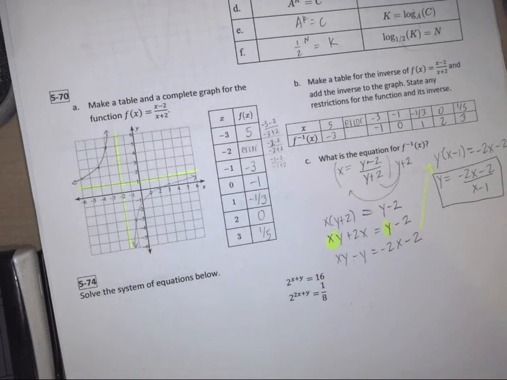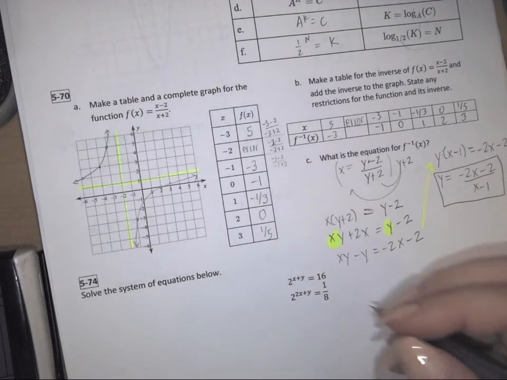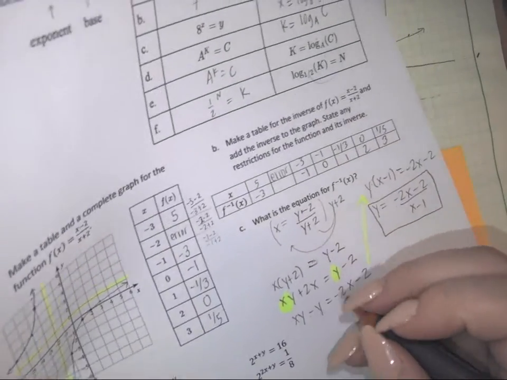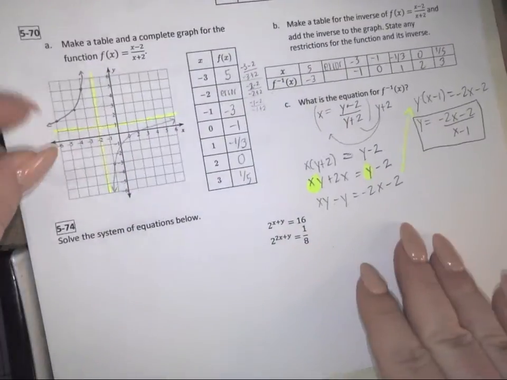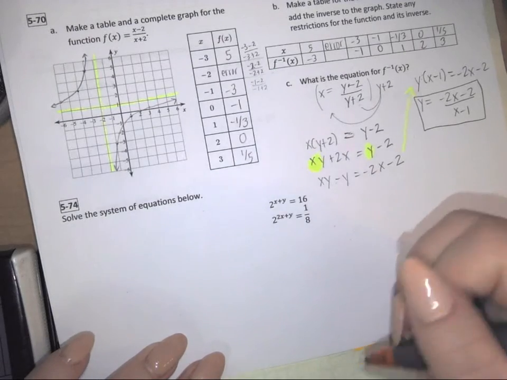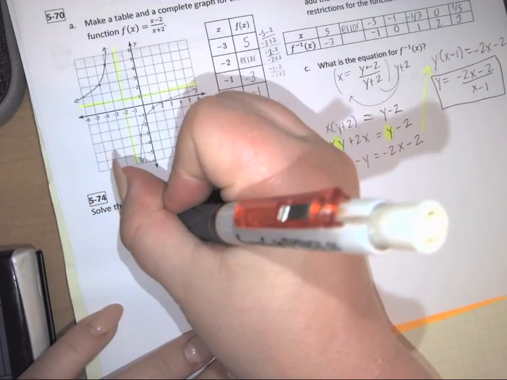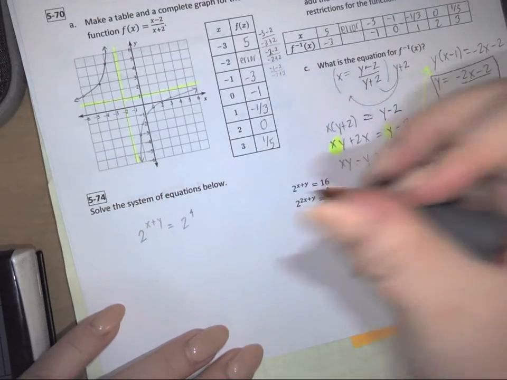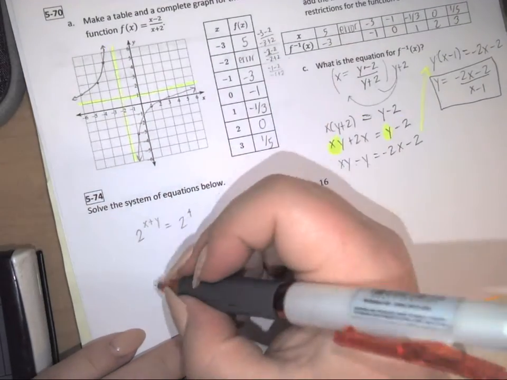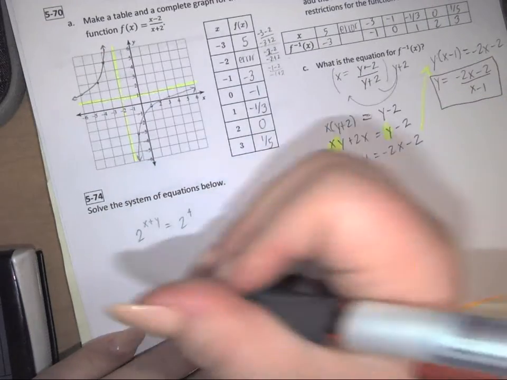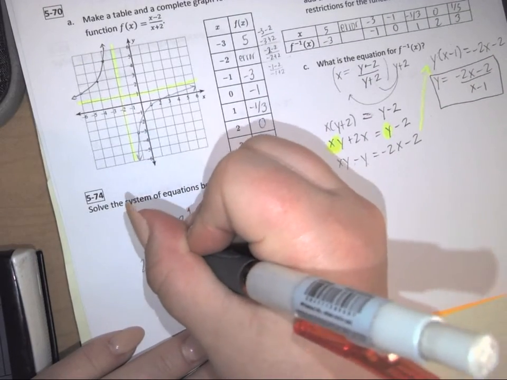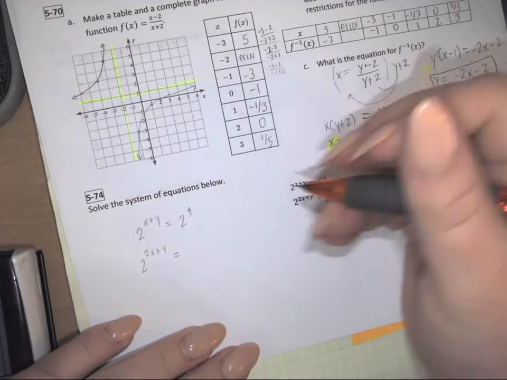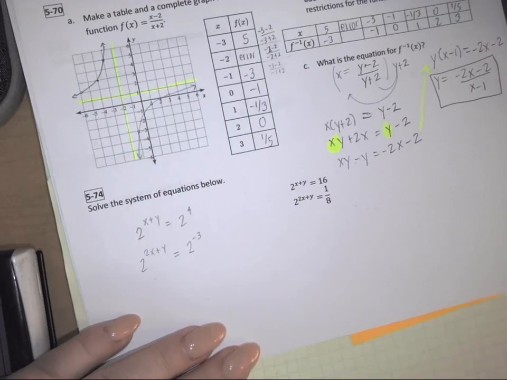Okay, and then last problem. The trick here, since you have exponents on the left side, is to make both of these have the same base. And like 16 and 1/8 are both powers of 2. So you can rewrite it as 2 to the x plus y, and then 16 is 2 to the 4th. And then 2 to the 2x plus y, and then 1/8, remember, so 8 is 2 to the 3, so 1/8 is 2 to the negative 3.